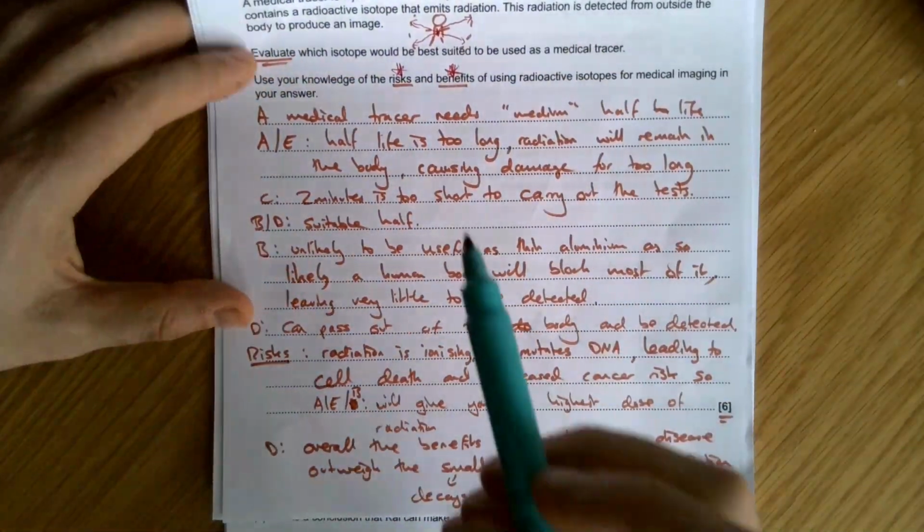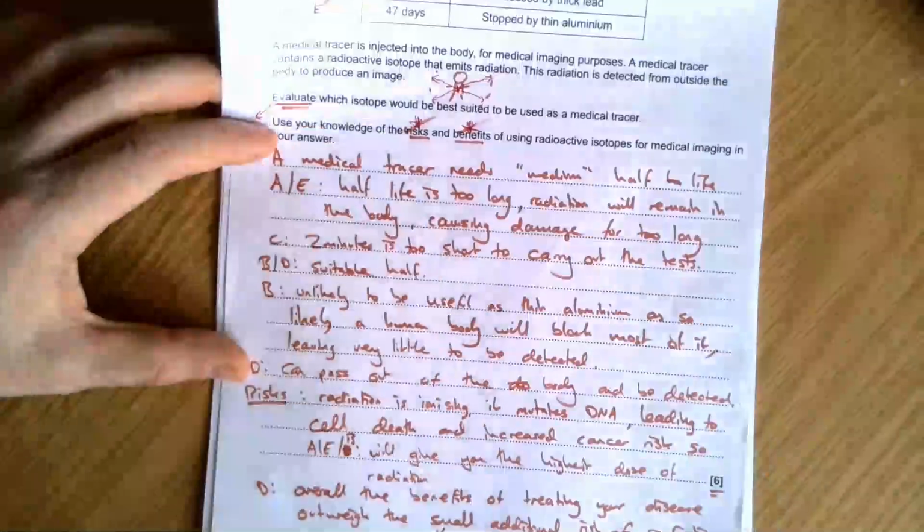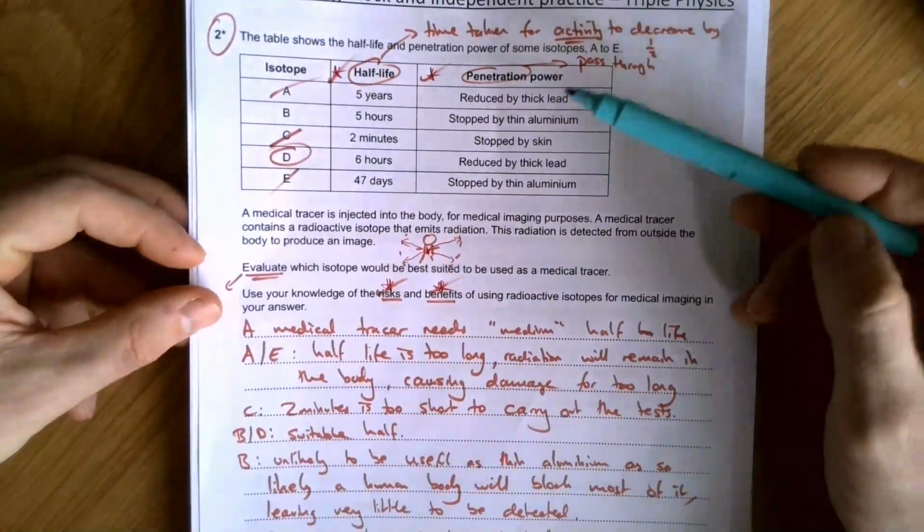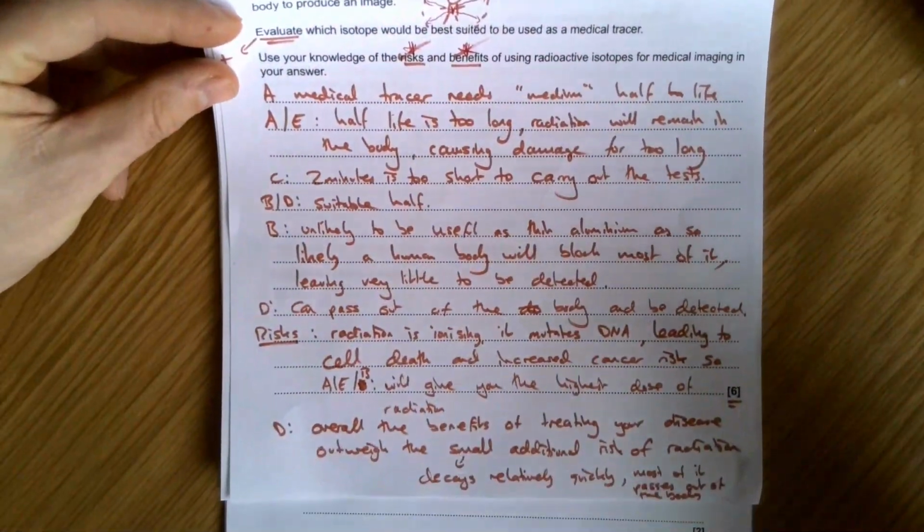So I think we've done everything. We've talked about the risks, talked about the benefits, we've linked it to the isotopes, we've linked it to the properties in this table. That should be sufficient for 6 marks.